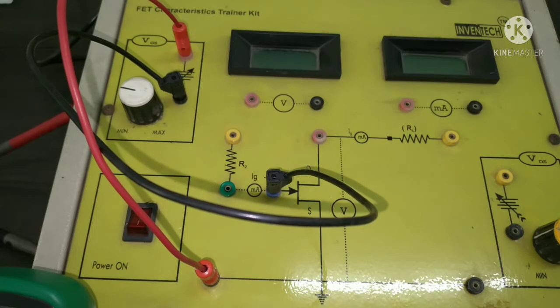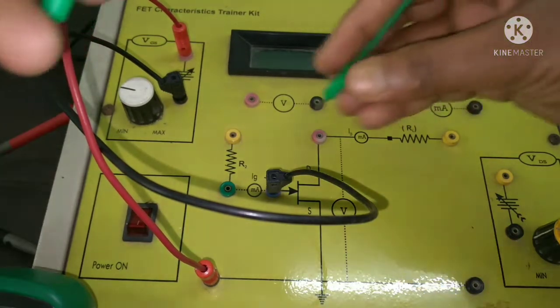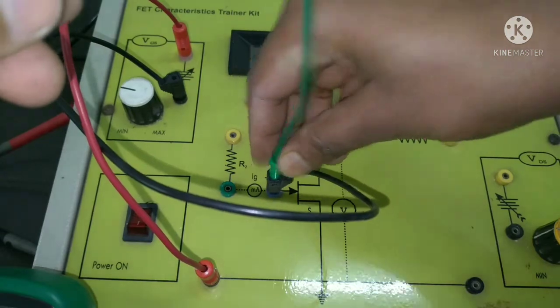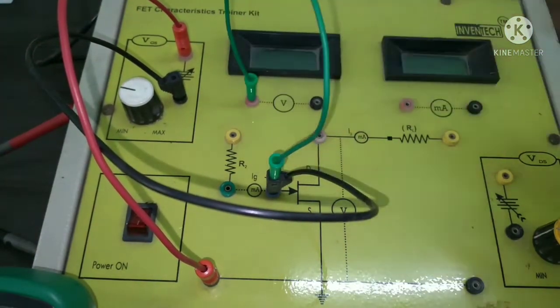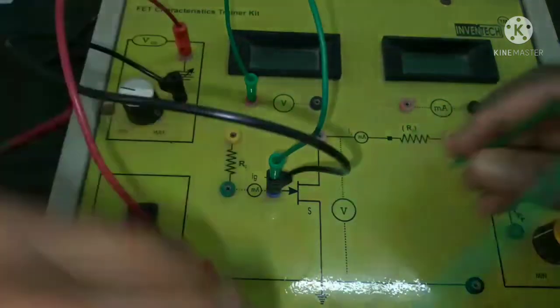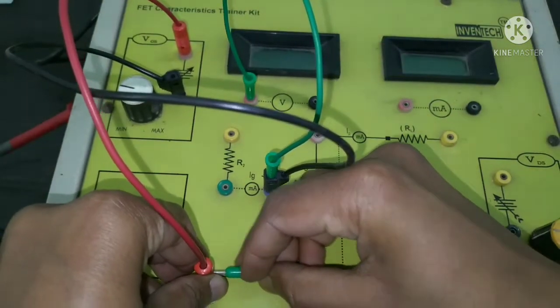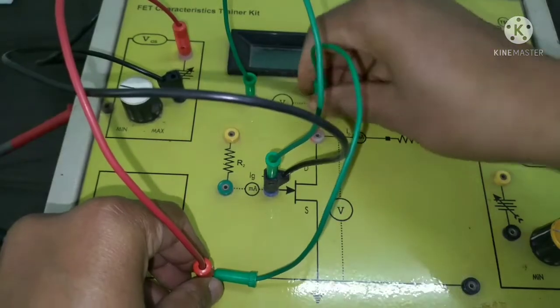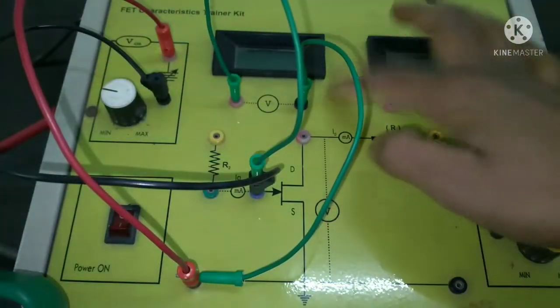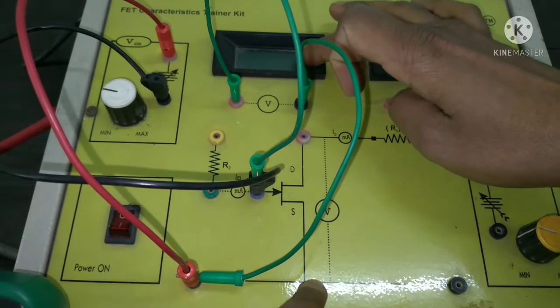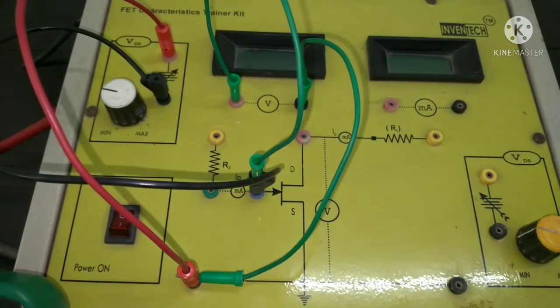After that, we have to find out the voltage in between gate and source. So in between gate and source, how can we get it? This is the gate terminal, so I'm going to connect it to this digital voltmeter, and this is the source, so to this source I'm going to connect the voltmeter. So I can get the voltage across the gate source terminals. Now the next step, we have to complete the circuit.